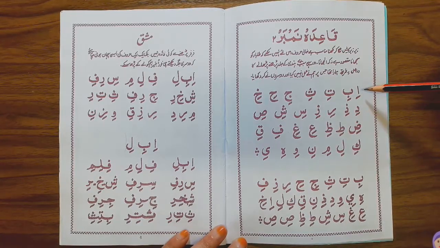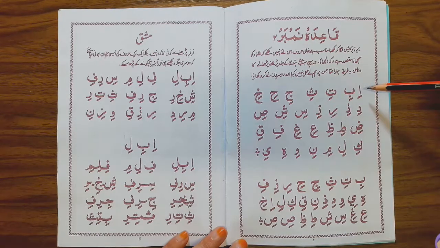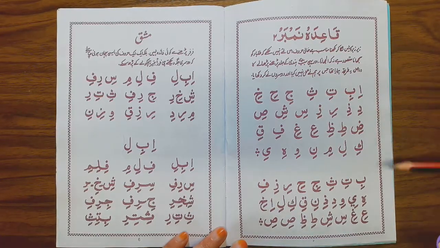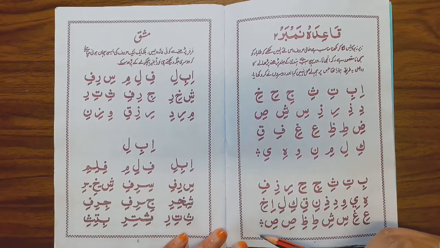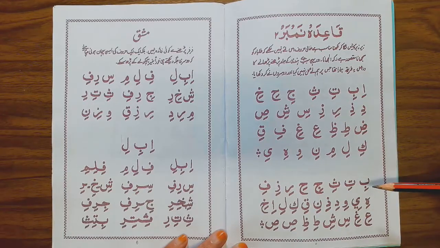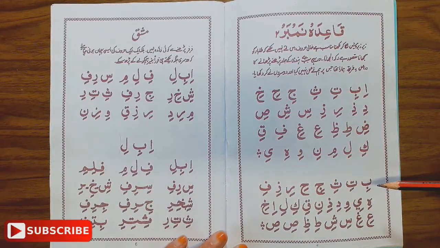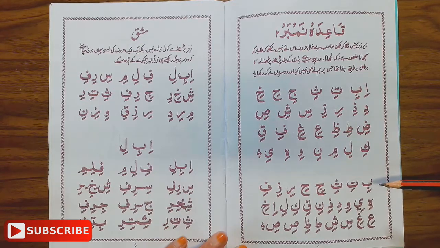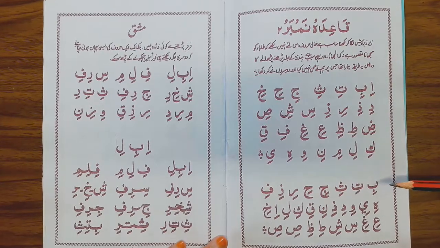So in this video, we will be doing our first practice exercise with the Kasra, which is this one over here, from this point up until this point, inshallah. This is the Arabic alphabet in no specific order. So we will be going through these 3 lines, inshallah. Bismillahirrahmanirrahim.